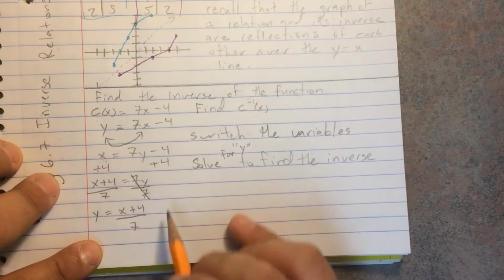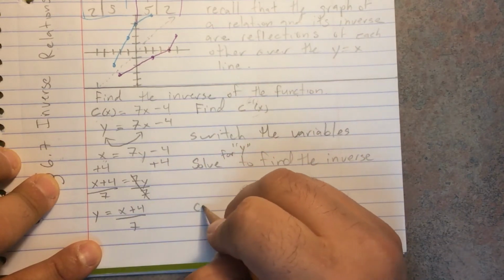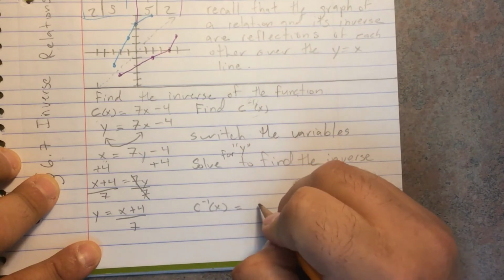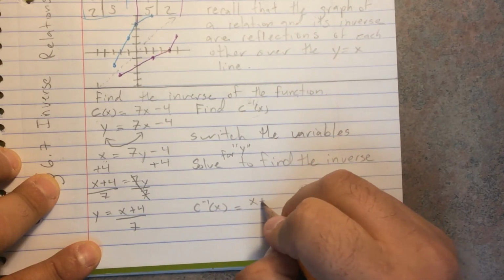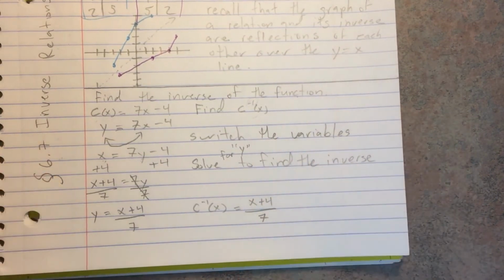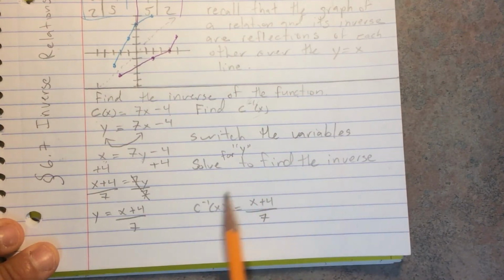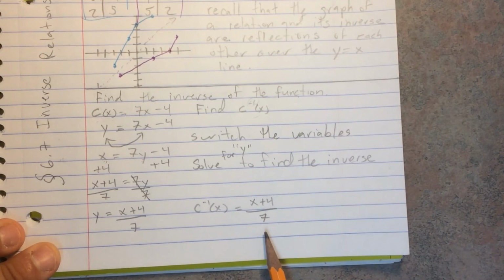So we just saw that our inverse of c of x is equal to x plus 4 divided by 7. And that's it. Since we only got one answer, we know that this is going to be our inverse.